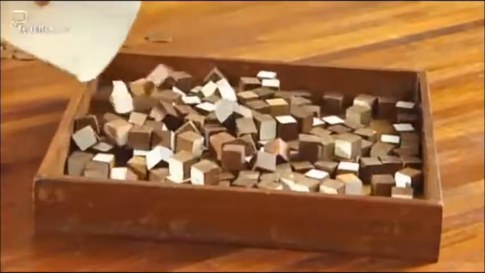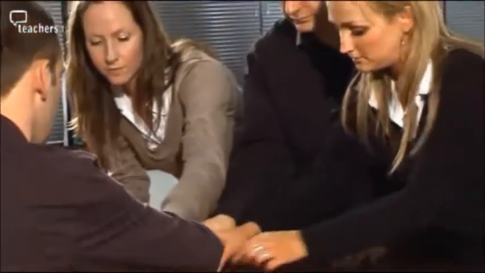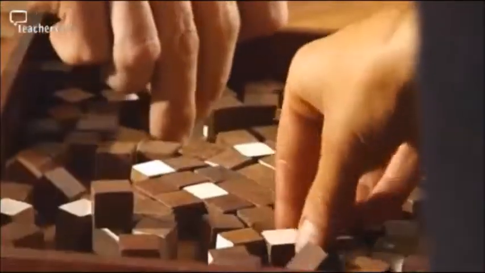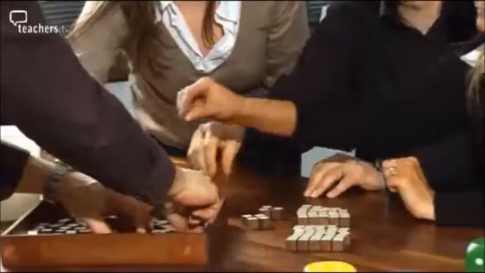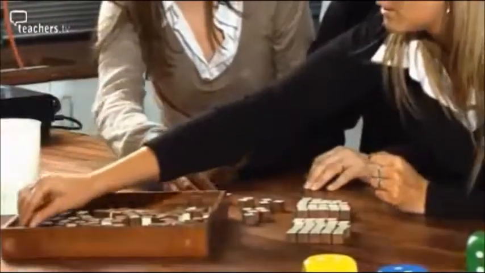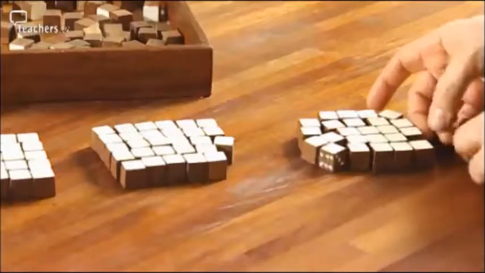Another way is to use cubes with one side painted white. Mix them up and pick out all the cubes with the white upwards. Repeating this a number of times, the students can count each result and plot a decay curve. It's really good in demonstrating the random nature of radioactive decay, isn't it?